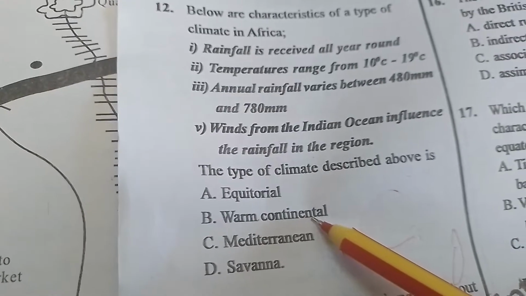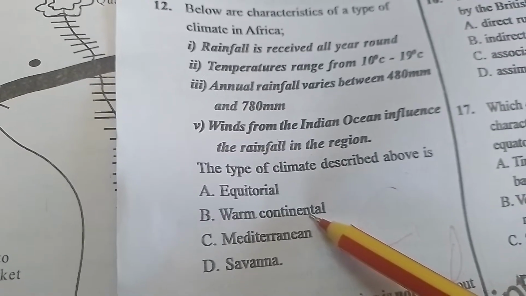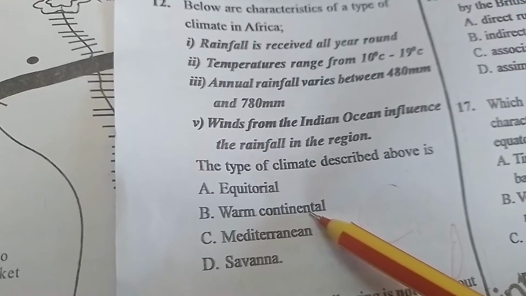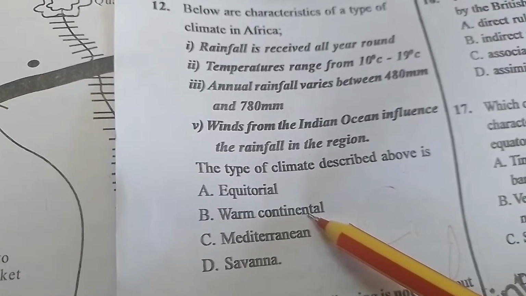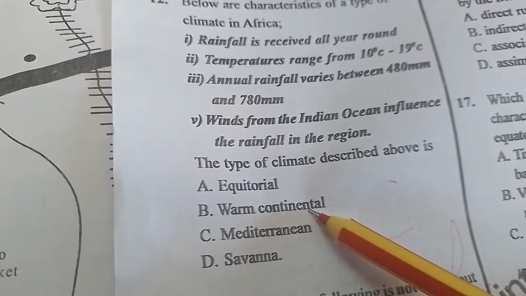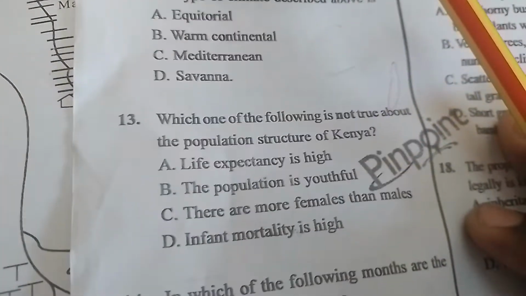Rainfall is received all year round. Temperatures range between 10 degrees Celsius and 19. Annual rainfall varies between 480 and 780. Winds from the Indian Ocean. This is a warm continental climate.